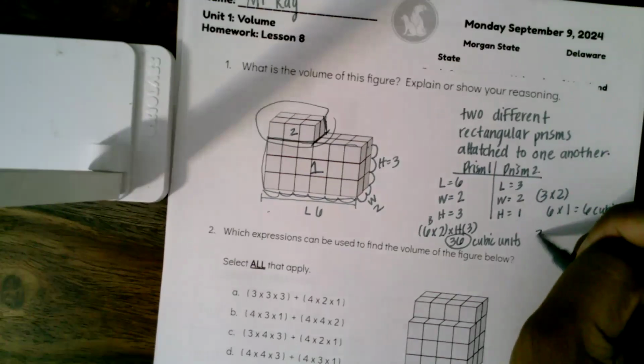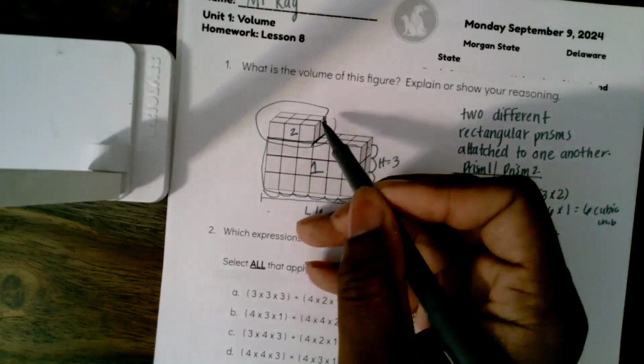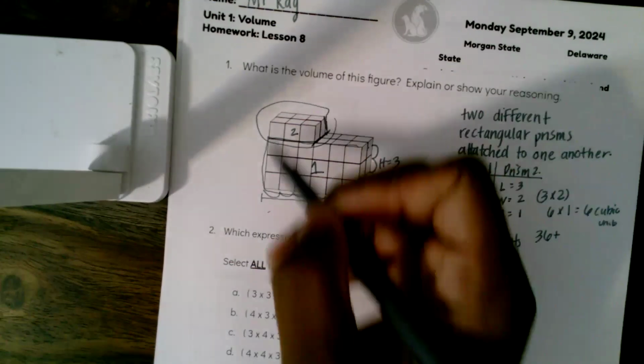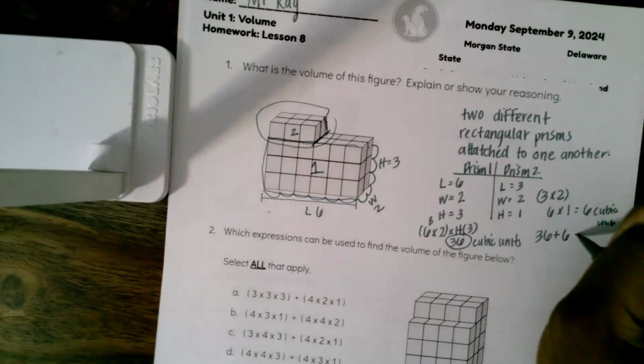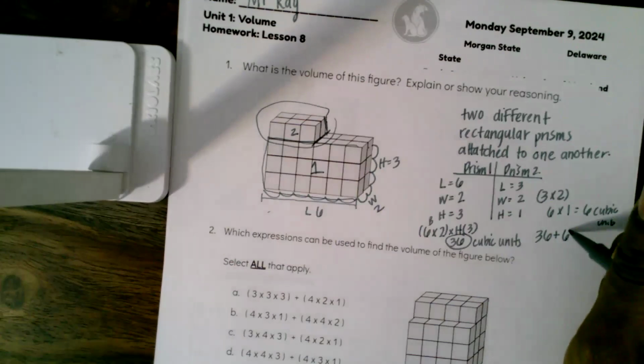Now we have 36 cubic units, and you have to add because this and this come together, plus 6 cubic units equals 42 cubic units.